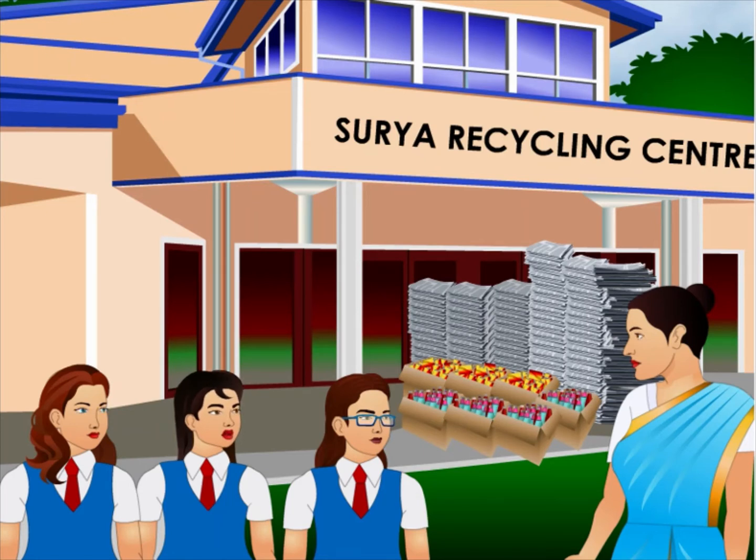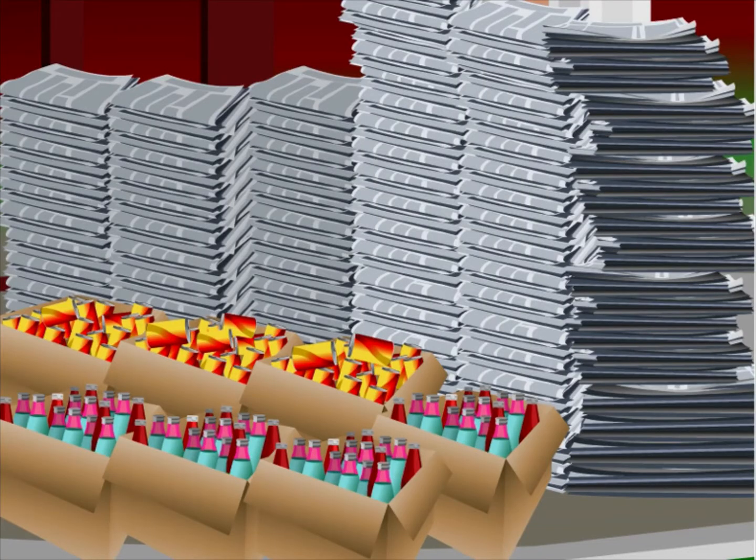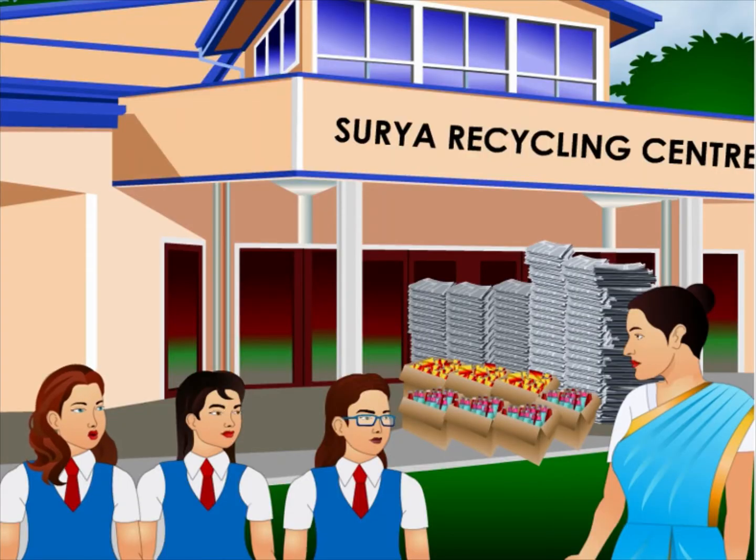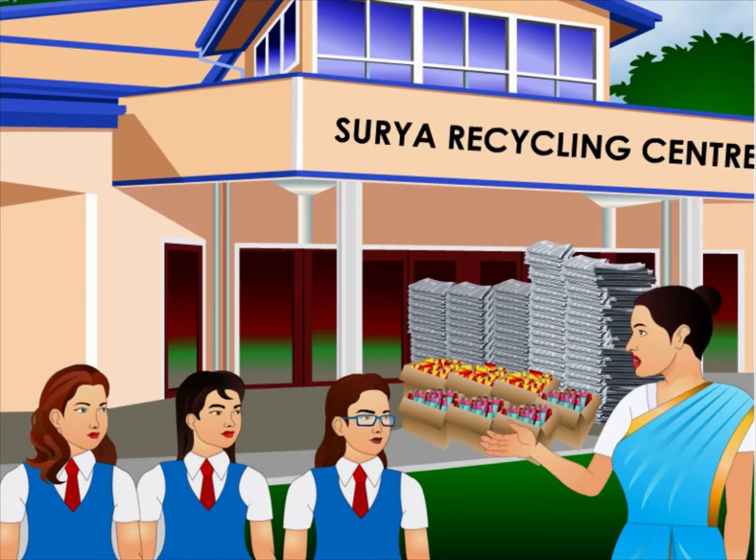Wow, look at this, teacher. There are so many bottles and aluminum cans and bundles of papers and magazines. Yes, teacher. They look like mountains. I wonder how we are going to count them. Does anyone here know how to solve the problem?